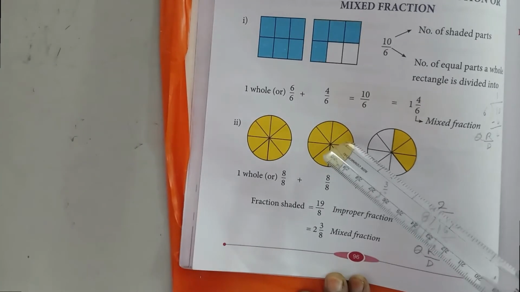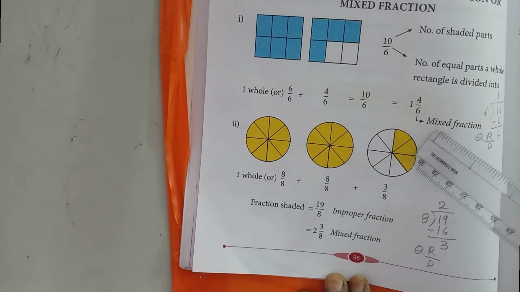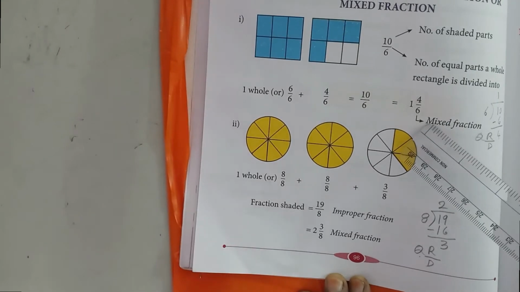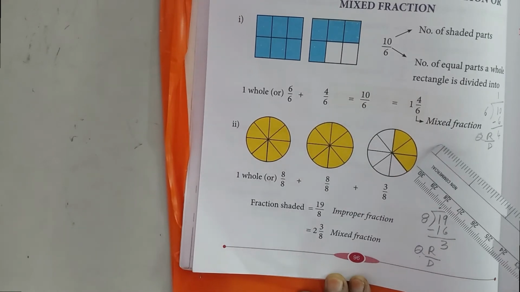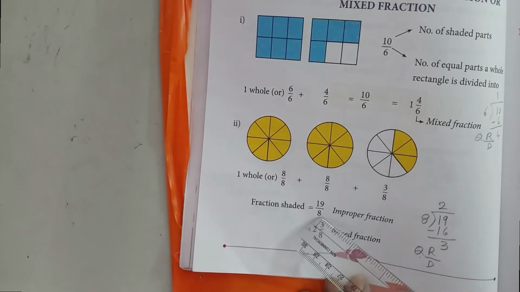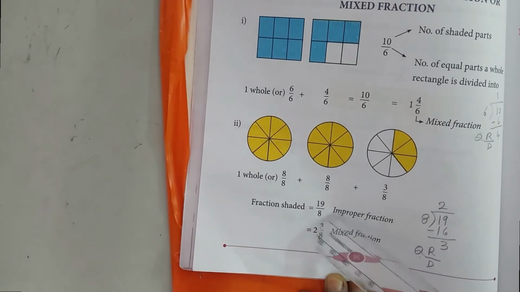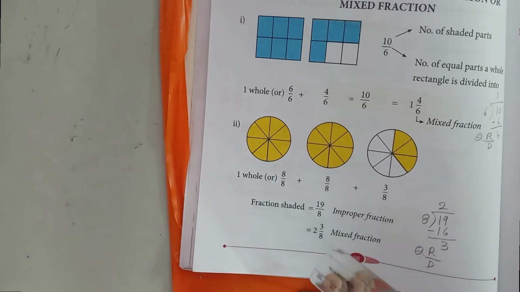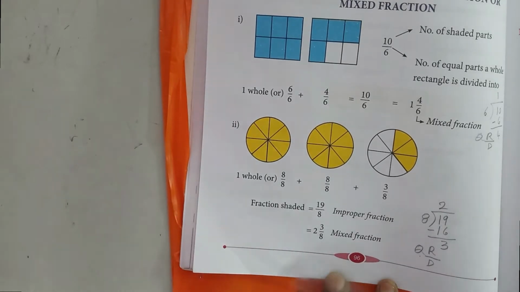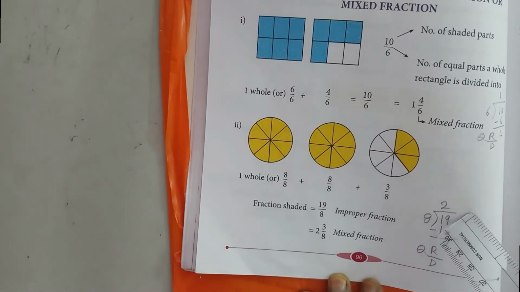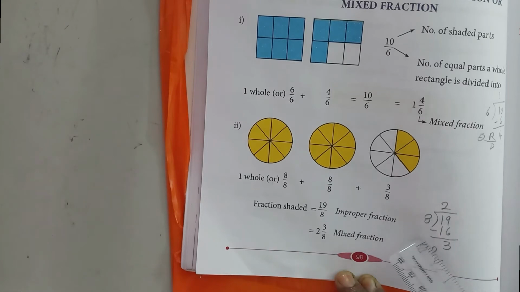See, 8 plus 8 is how much? 16. 16 plus 3, yellow colored, 19. 16 plus 3 is 19 are colored in yellow. So, 19 by 8. This is an improper fraction. This type of improper fraction we have to make into a mixed fraction. See, now 19 divided by 8. 8 twos are 16. 19 minus 16.